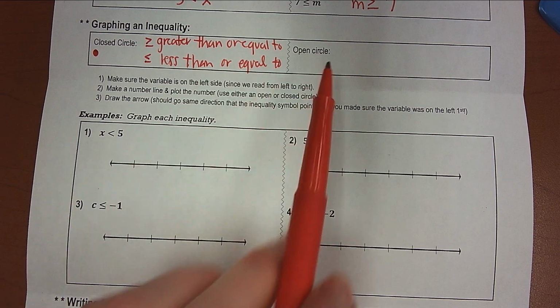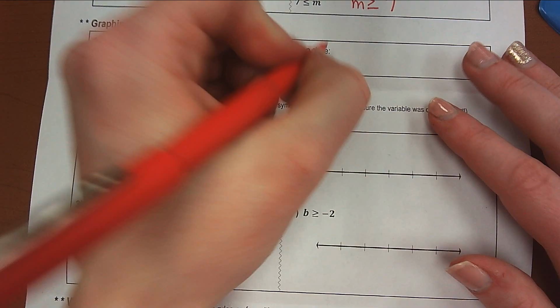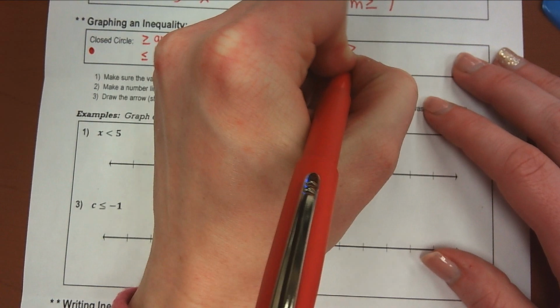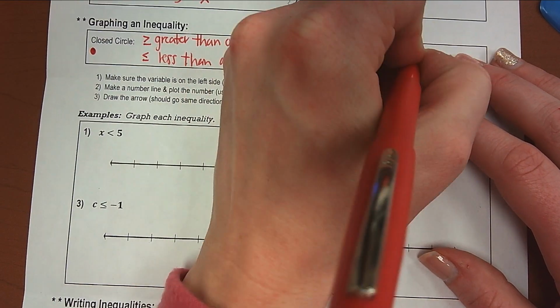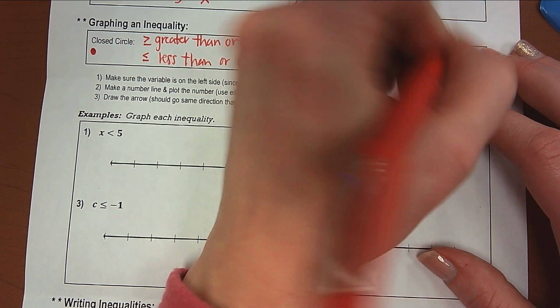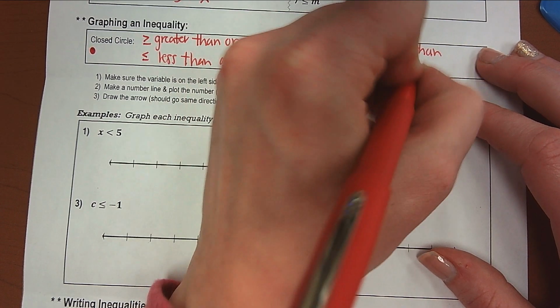And then we also could graph with an open circle, and we graph with an open circle when we use the greater than or less than symbols. And so when we're showing that it's not equal to, but just greater than or just less than, is when we use our open circle.